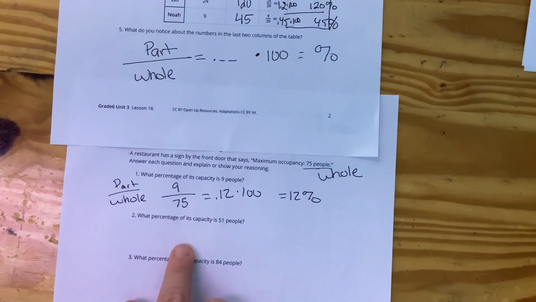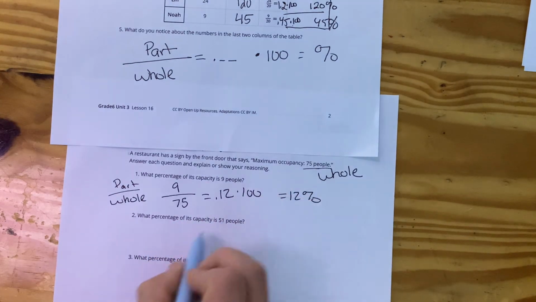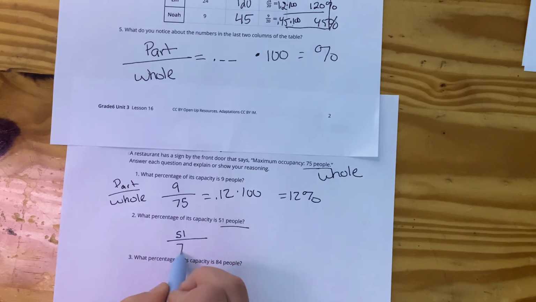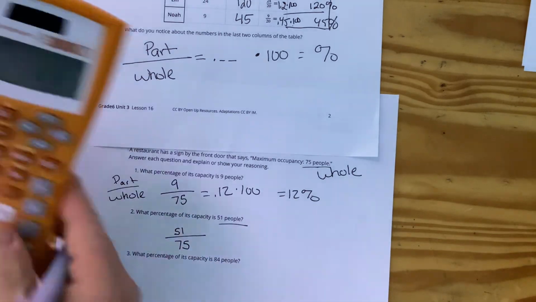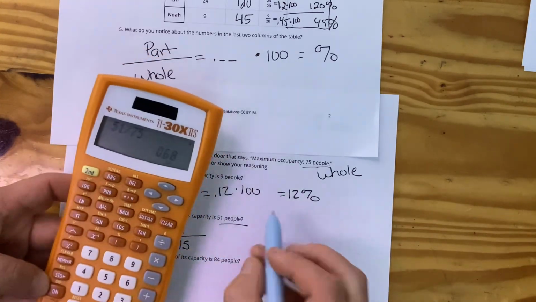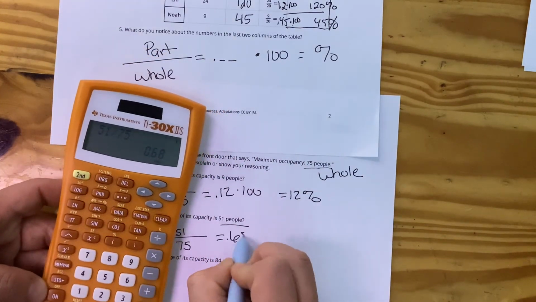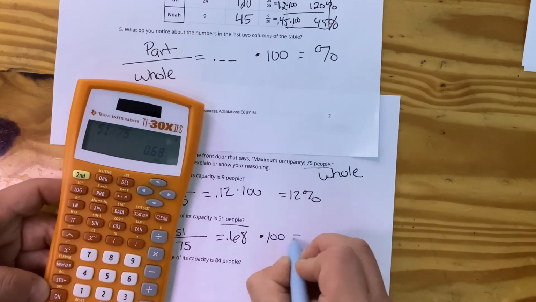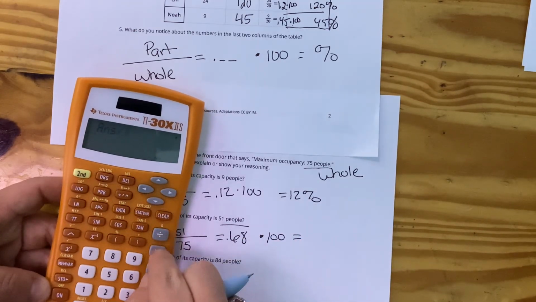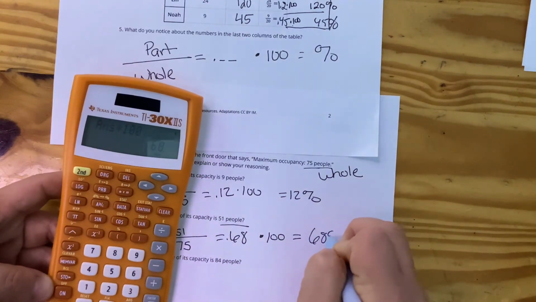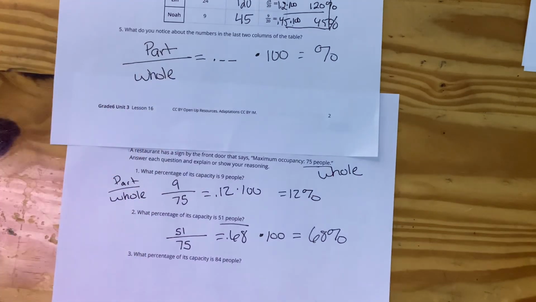Okay, let's try this one. Our part is 51 people divided by our whole of 75 people. 51 divided by 75 is 0.68. That's a decimal. We need a percent, so we multiply by 100 to get our 68%.